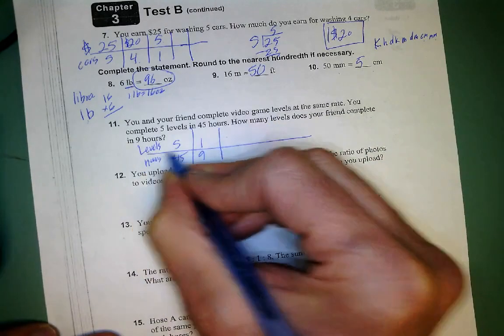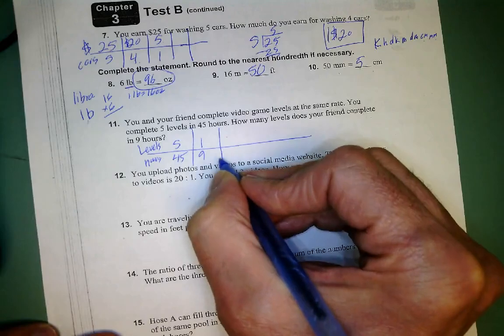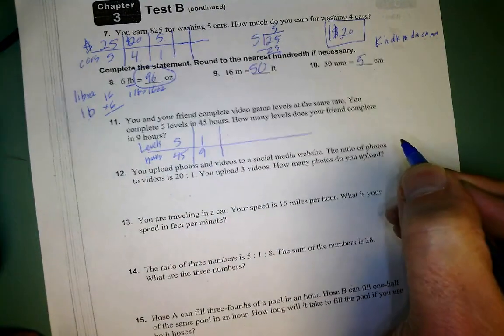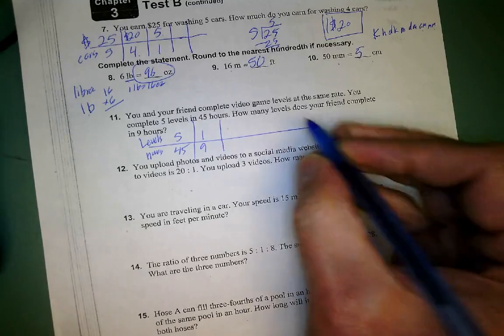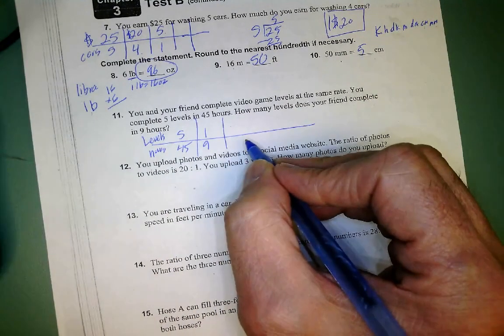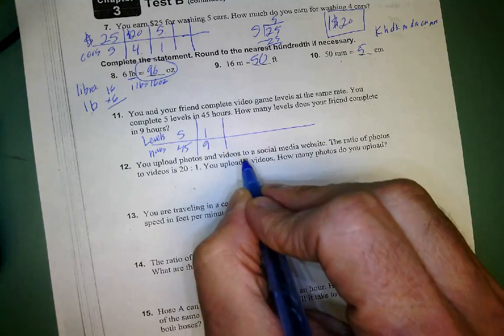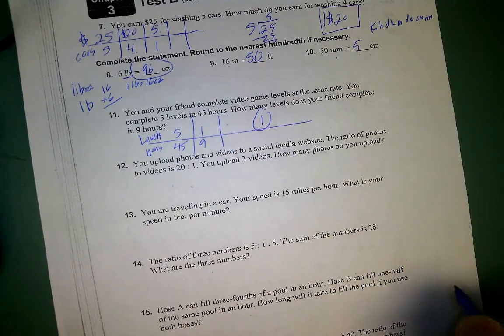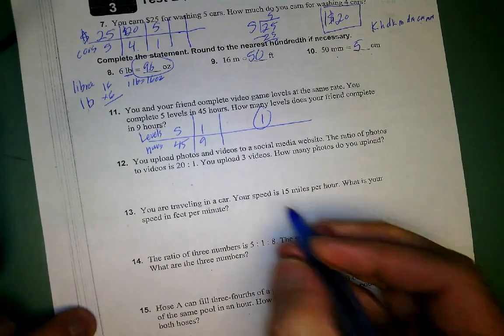Well, it looks like I just got the answer, huh? 9 hours, it's going to take him 1 hour, right? 5 levels, 45. 9, that means you do 1 level every 9 hours. So, boom, we're done.